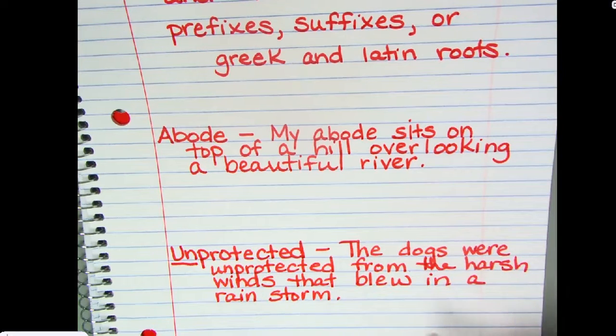So at this time, you are going to write 8 sentences using our 4 vocabulary words and 4 words that either include the prefixes from this week, the suffixes from this week, or the Greek and Latin root words from this week. When you've completed your work, you're going to turn it in to the word work basket.